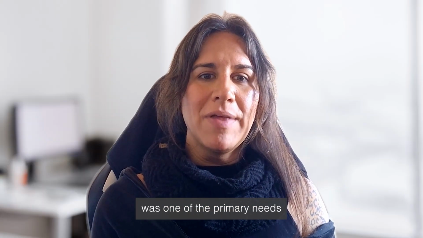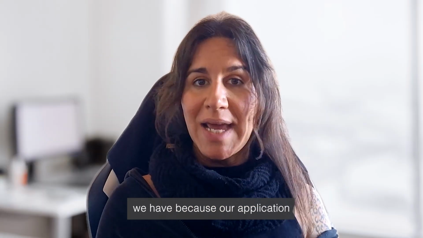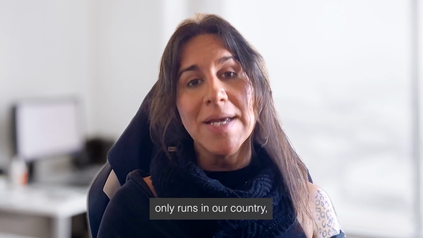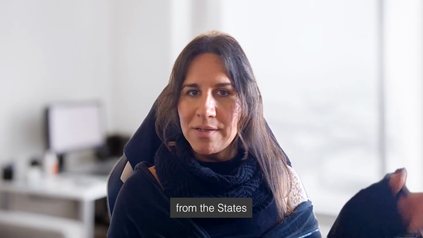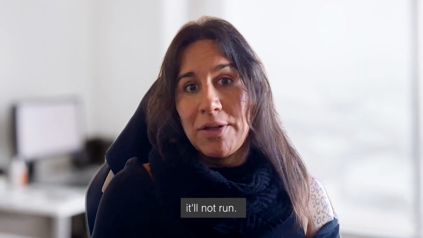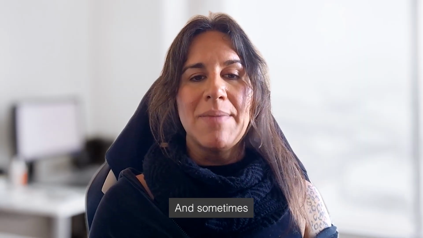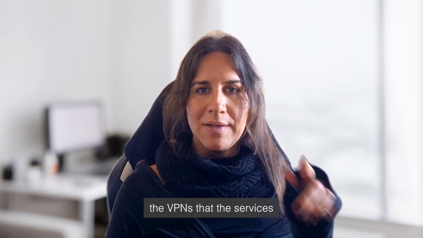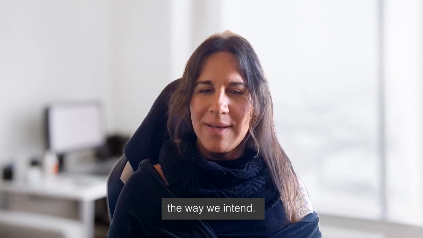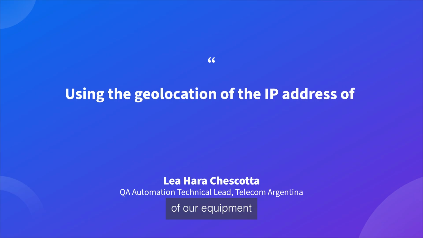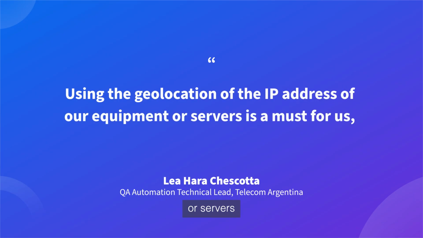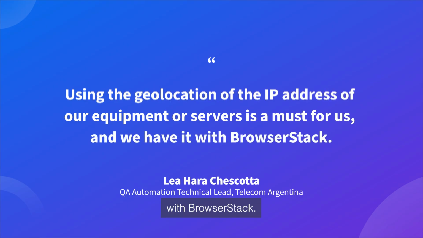Geolocation was one of the primary needs we have because our application only runs in our country. So if we run the application from the States or Europe or Asia, it will not run. And sometimes the VPNs that the services have built in don't work the way we intend. So using the geolocation of the IP address of our equipment or servers is a must for us. And we have it with BrowserStack.